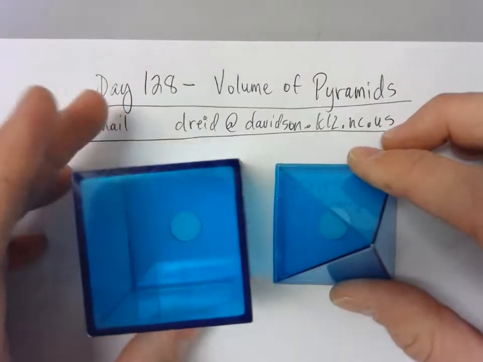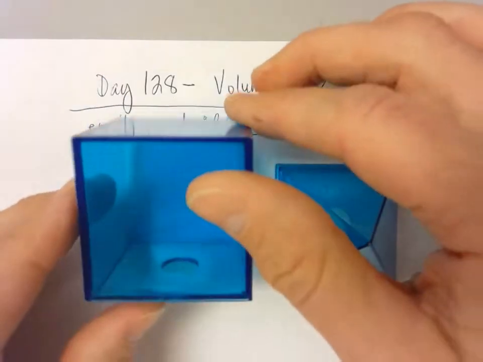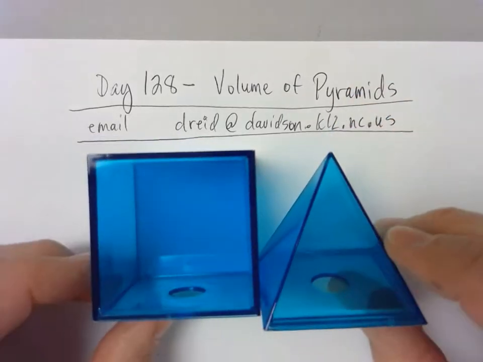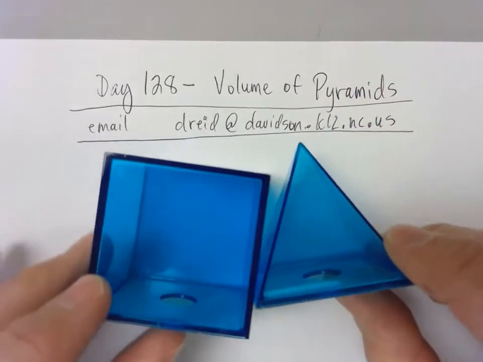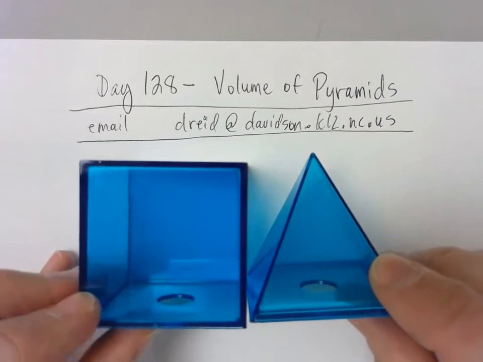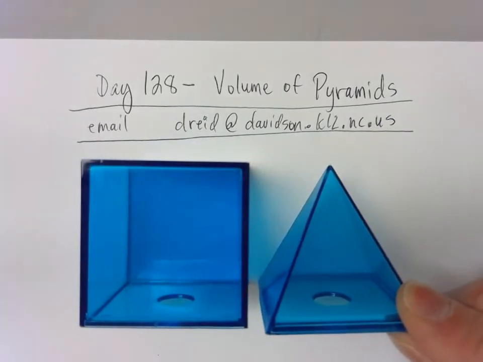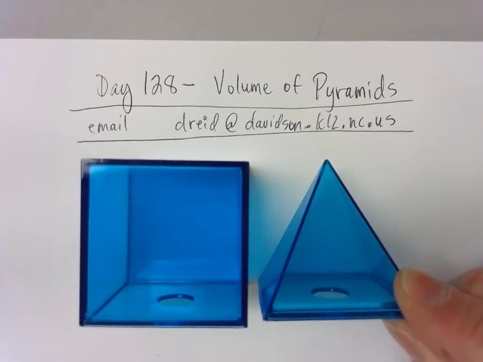So we're going to talk about today, this of course is a cube, and this of course is a pyramid. I hate y'all are not here, and we can't do this live and in person today because this is one of my favorite little experiments that I like to do. But we're going to do a little water pouring experiment in just a little bit.